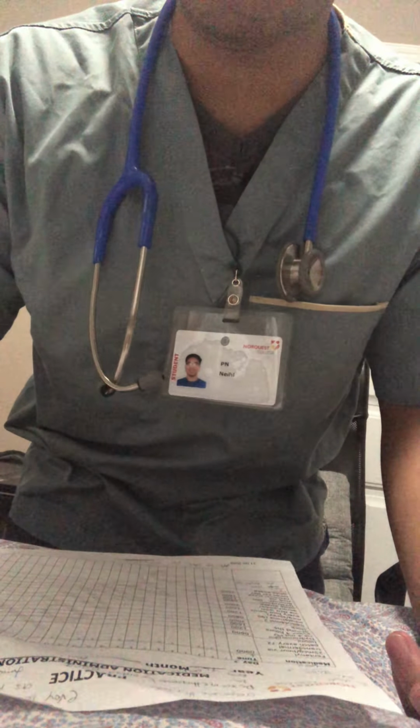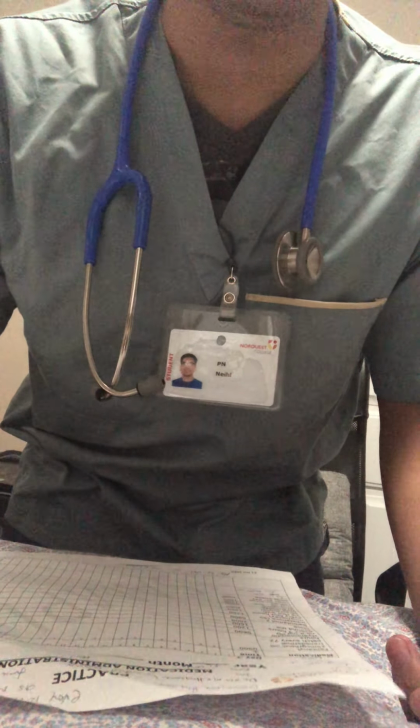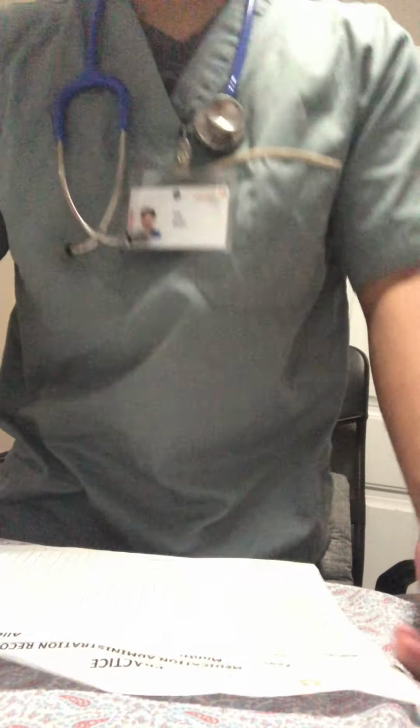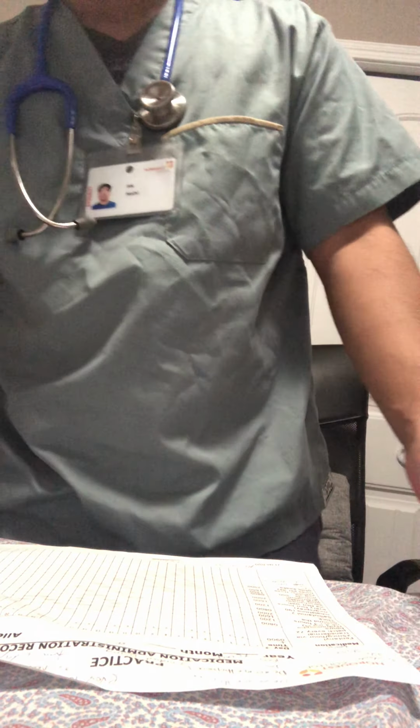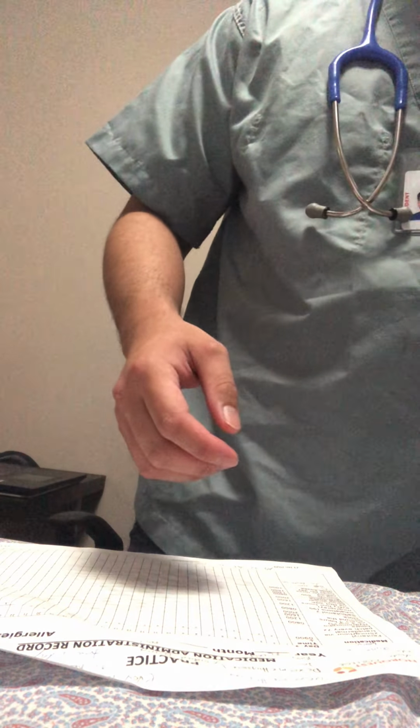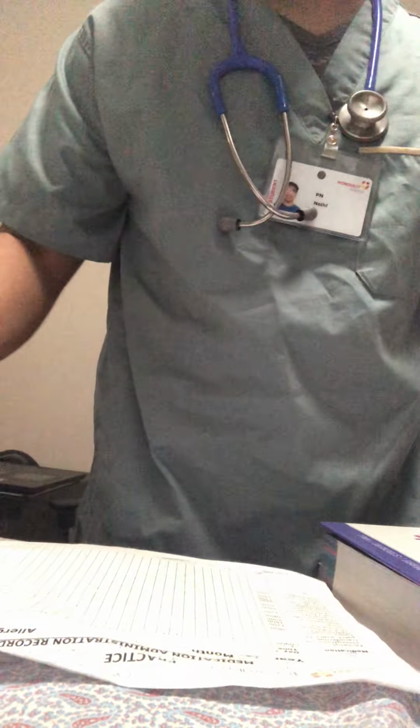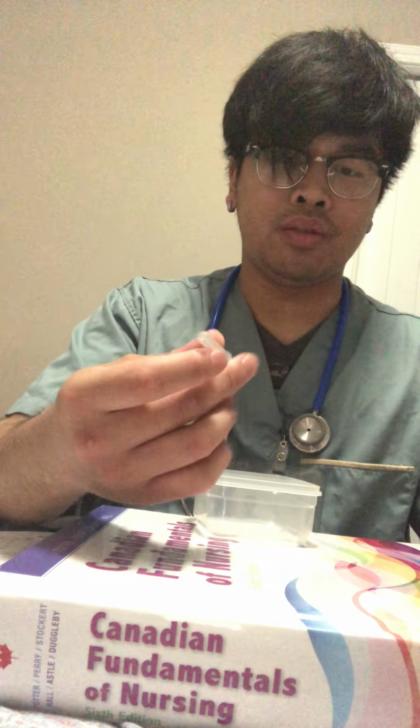Before I move on to my third check, I'll be preparing everything. I'm going to get my tray, apply hand hygiene, and get everything that I need. Here we have a 1 ml syringe, a blunt fill needle, 25 gauge, an alcohol swab, and a vial.